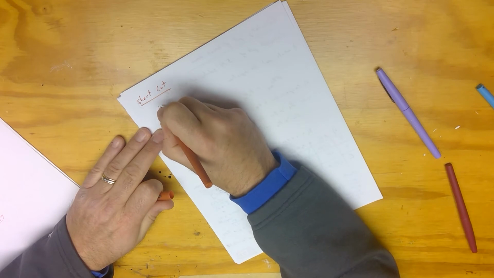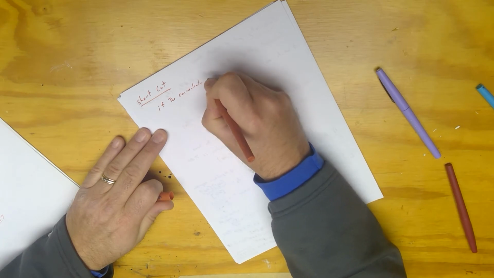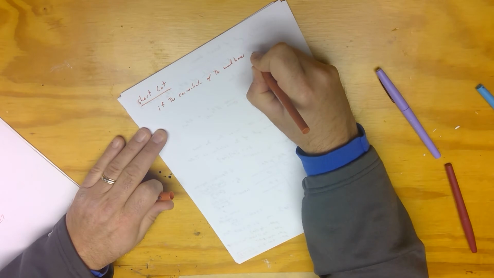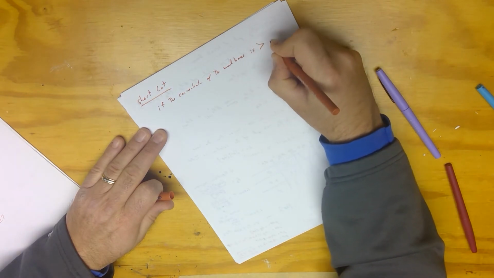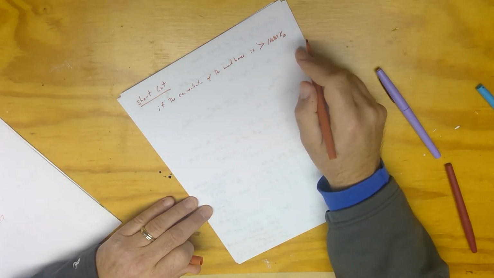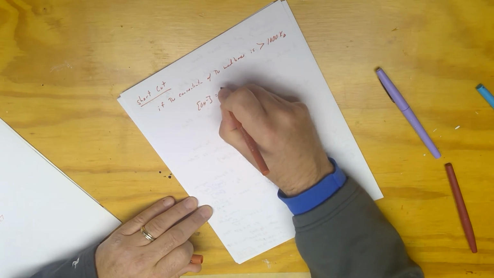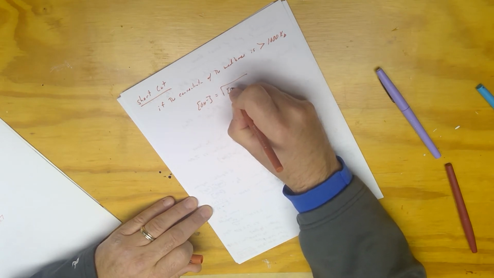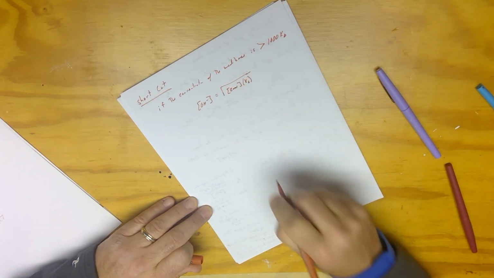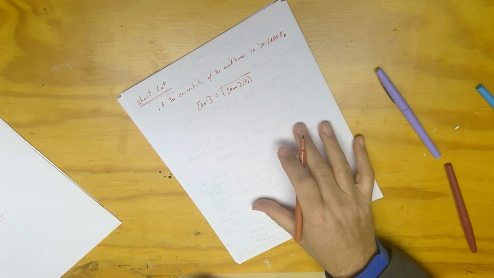If the concentration of the weak base is greater than 1,000 times the Kb, just like before, we can use the concentration of OH minus equal to the square root of the concentration of the base times Kb. So if this is true, we can use this equation.